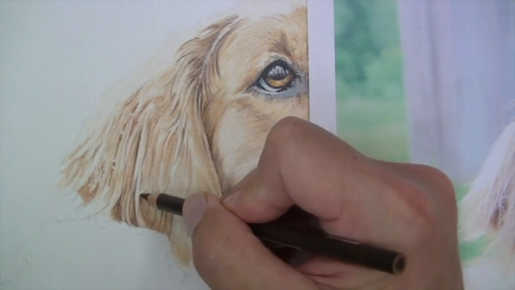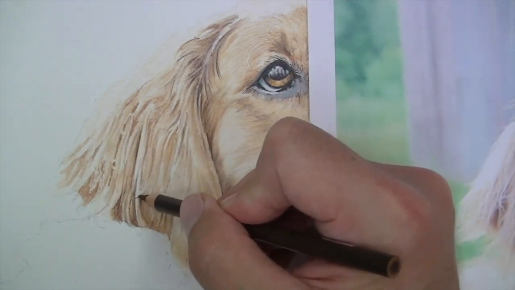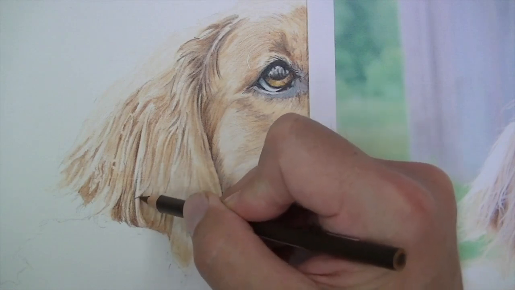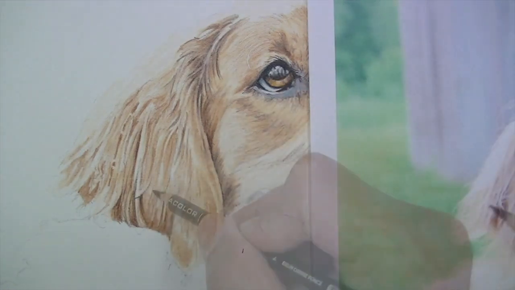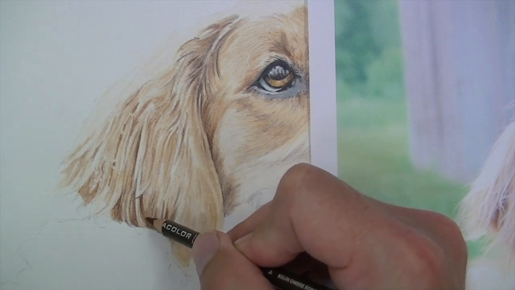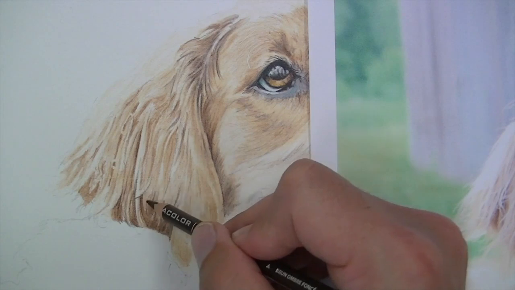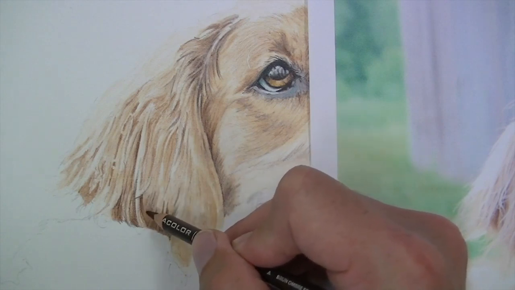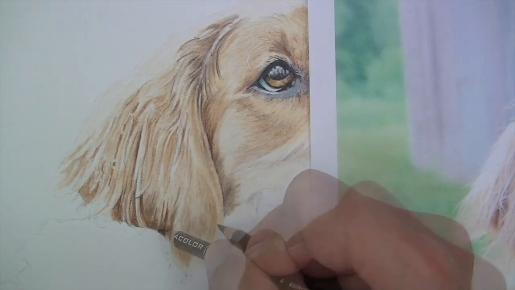Again, this illusion is built up using the same combination of colors: the beige, sienna brown, and dark umber. There are darker values on the bottom portion of the ear, so I'll use more of the dark umber in those areas.